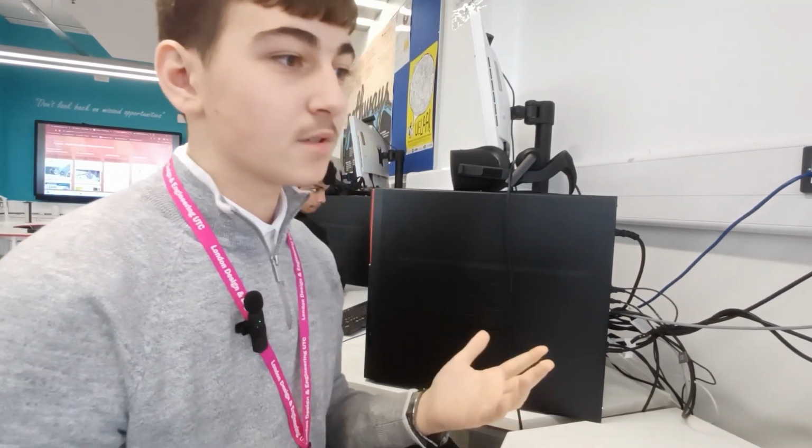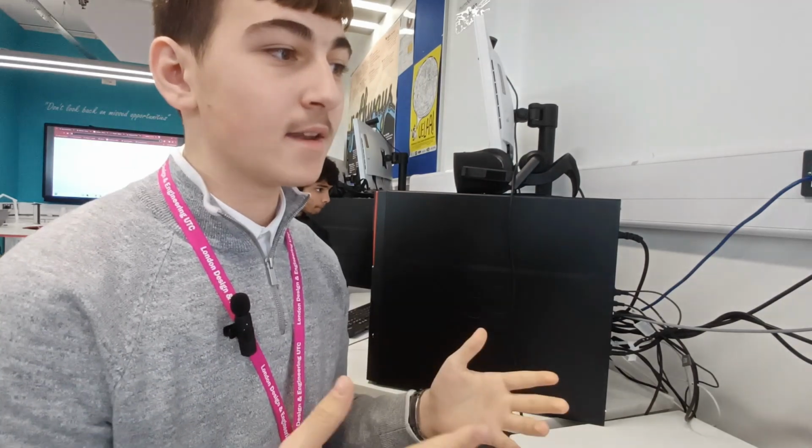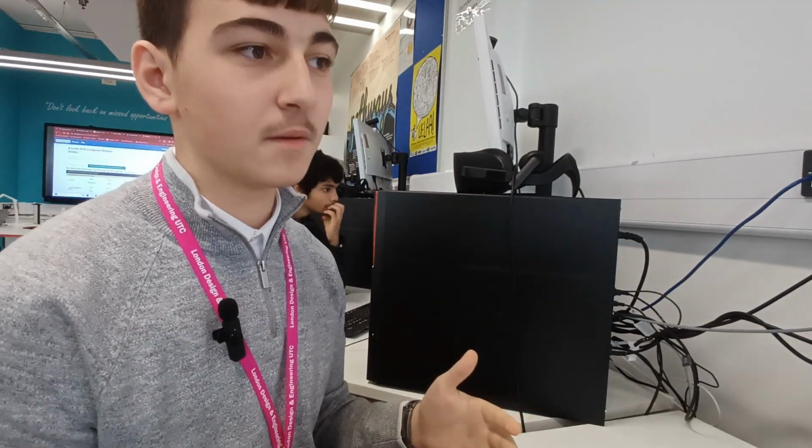I found Padlet really useful because it allows for everything that our teacher sets us to be in one place. So it's more efficient to have access to everything at once. And if you don't know something from a previous lesson, you'll be able to quickly go back.